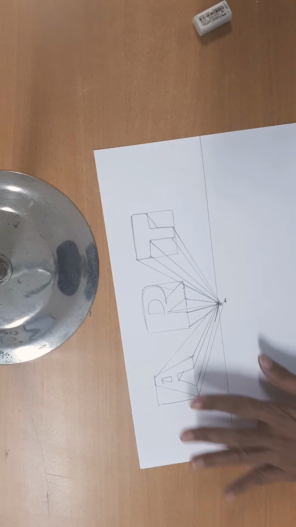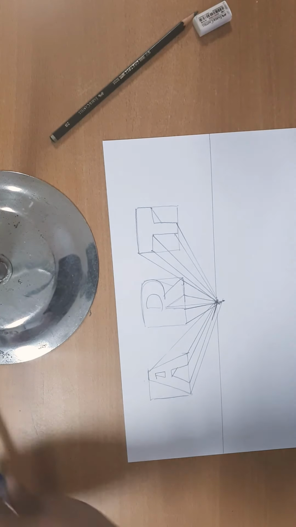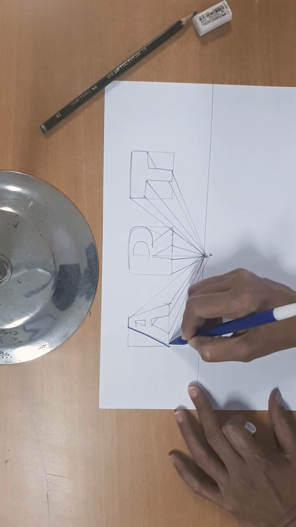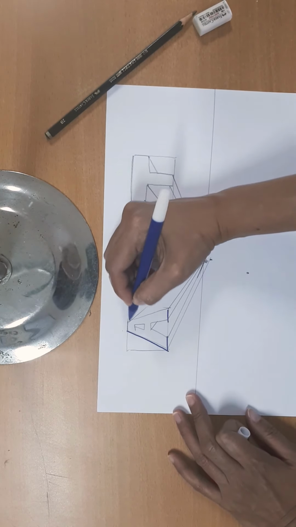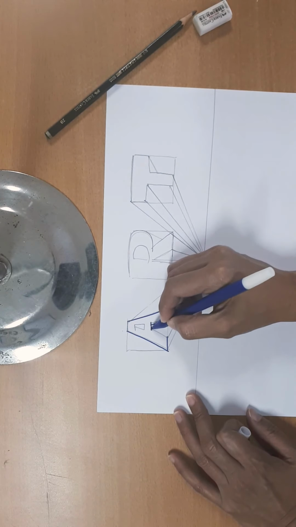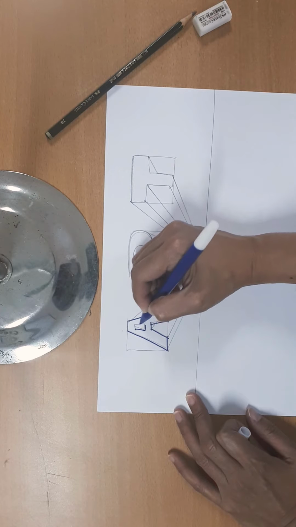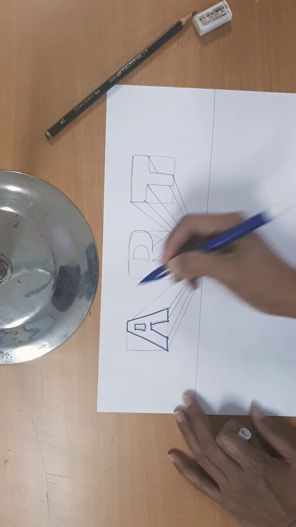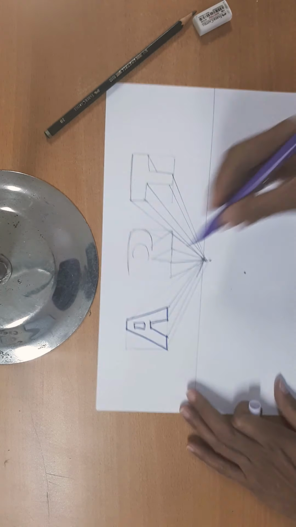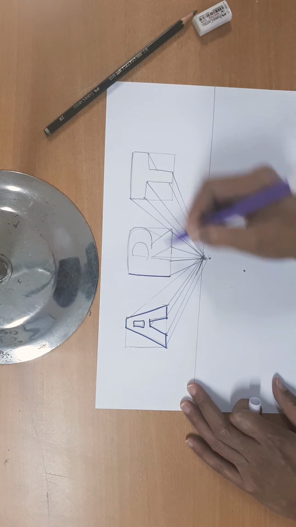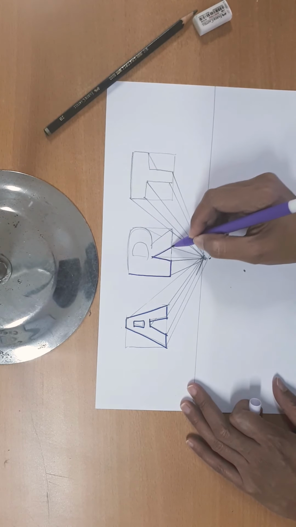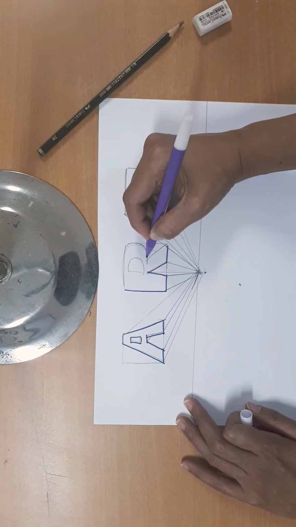Yeah, okay, now after it's done, you can trace the first line using a marker, so you're not confused about which one you will erase and which one you will trace. So the first letter that you draw, you need to trace it with a marker. It can be any color you like. I use a blue marker. It's better to use a small marker. Okay, trace it.